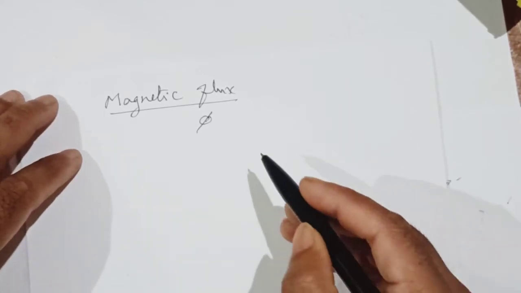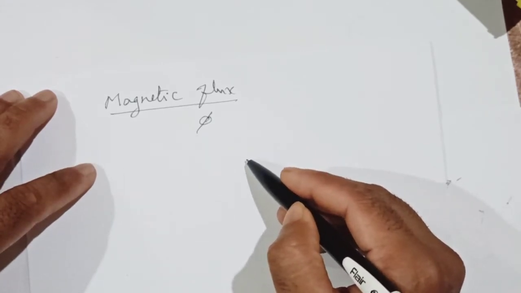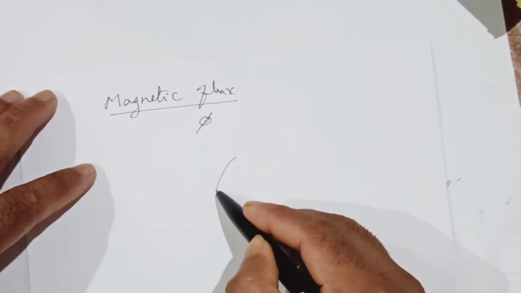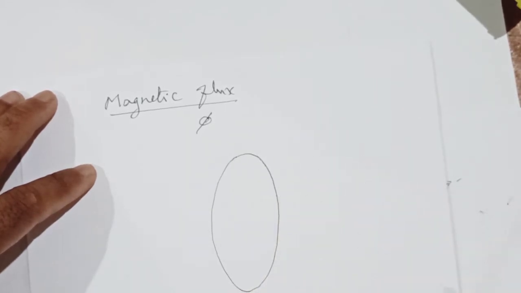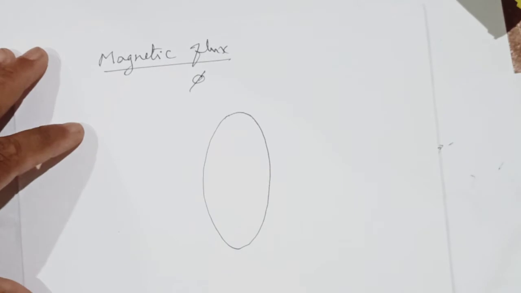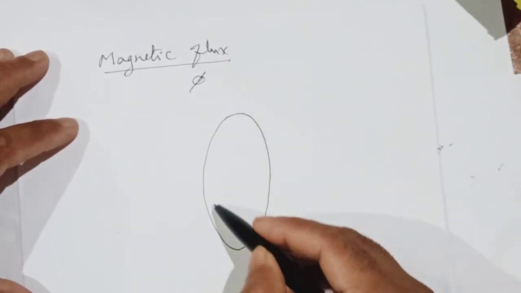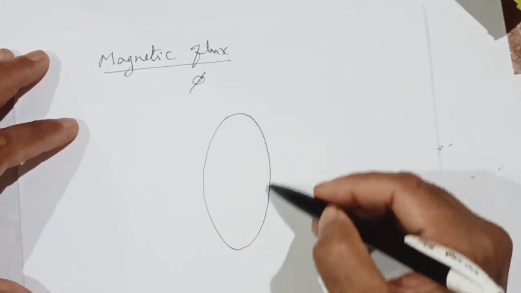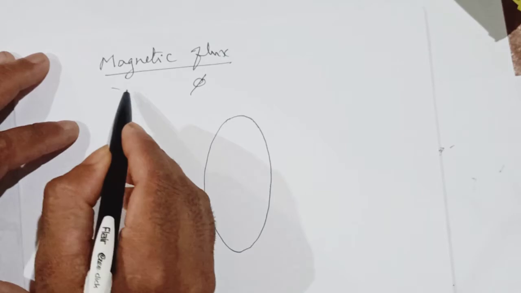First, let me draw a plate. A plate will look like this, a circular plate. So this is a circular plate, and there is a magnetic field passing like this.